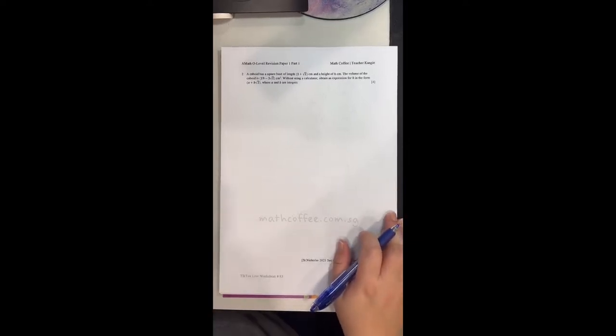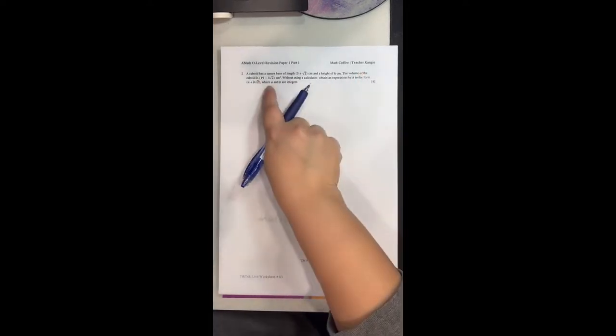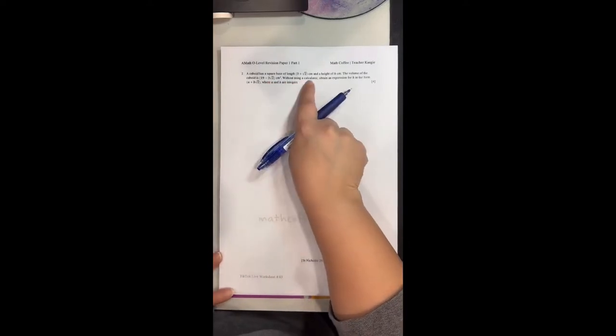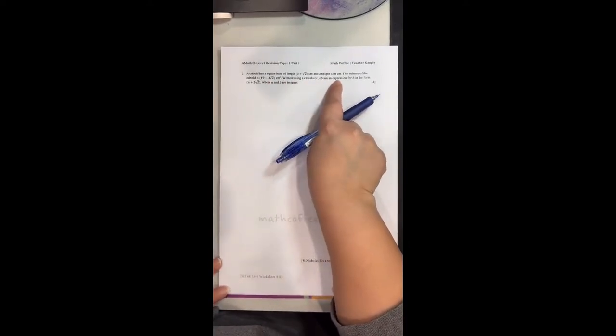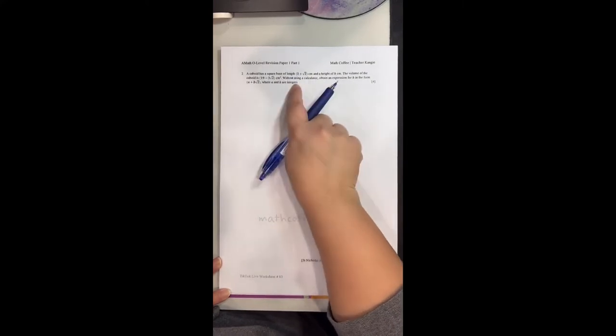Okay, this question, they say that a cuboid has a square base of length 3 plus square root 2 and a height of h cm. Okay, and they give us that the volume of the cuboid is given. So without using calculator, obtain an expression for h in the form of this.